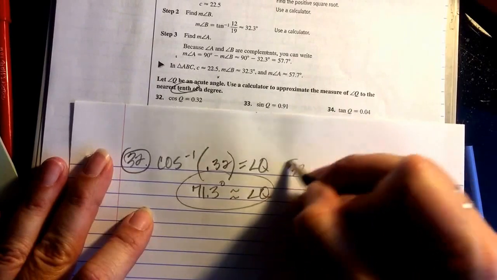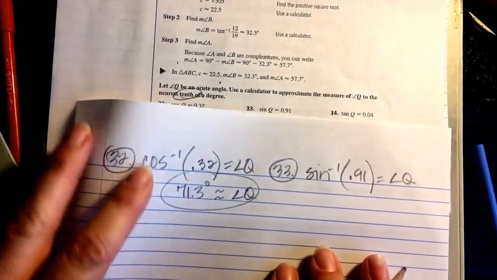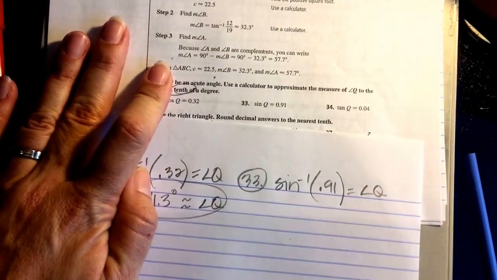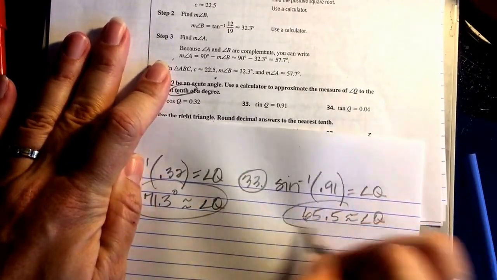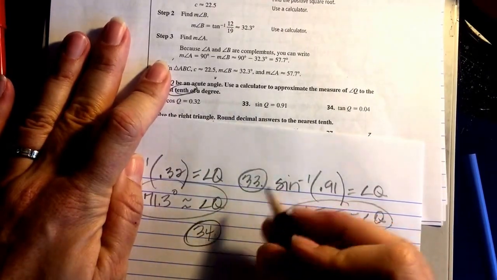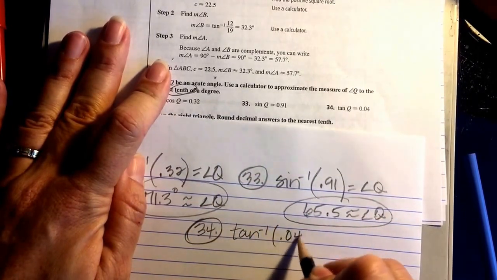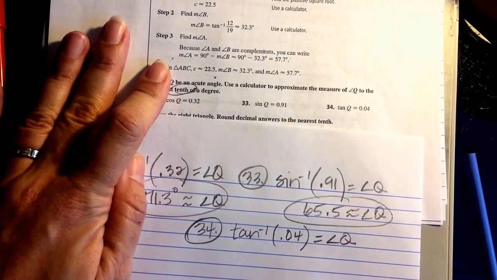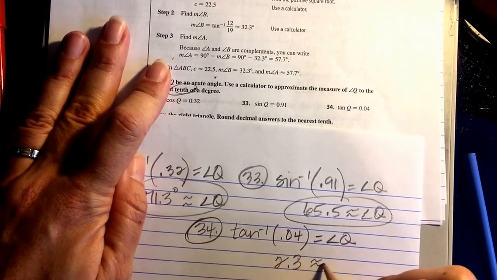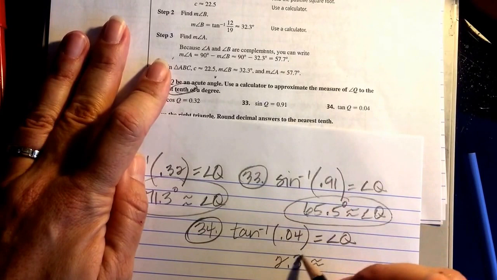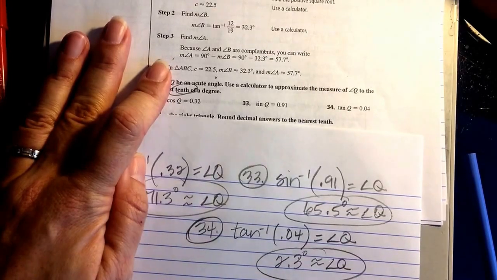In problem 33, sine inverse on the 0.91 is going to give me my angle Q. Sine inverse on 0.91 is going to give me 65.5 as the approximation for angle Q. In problem 34, tan inverse on 0.04 is going to give me angle Q. And that's going to be approximately 2.3 for the measure of angle Q. Tan inverse of 0.04. Yeah, that's a really dinky angle, but it is what it is.